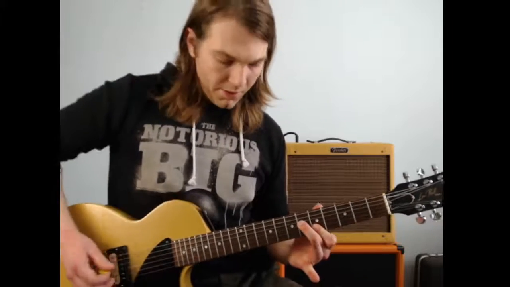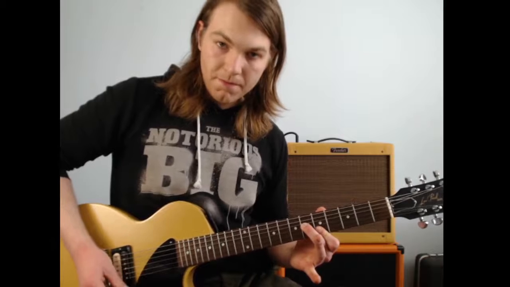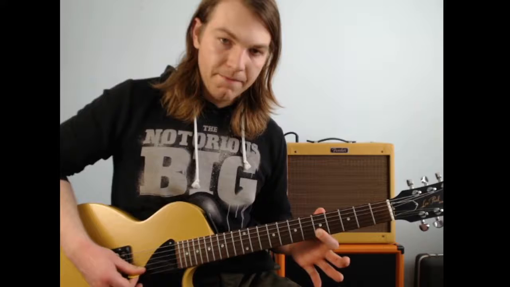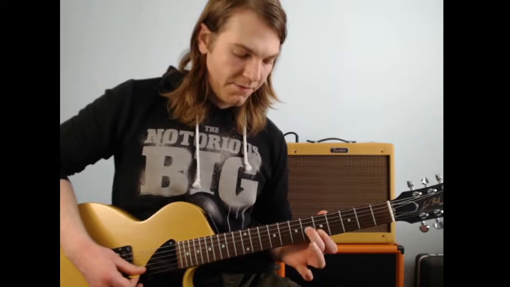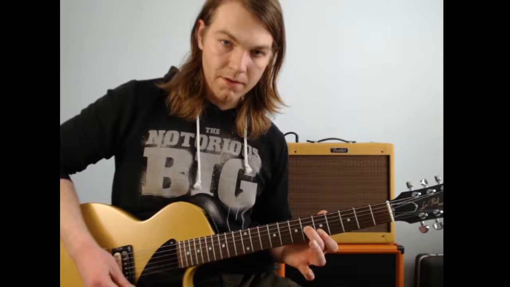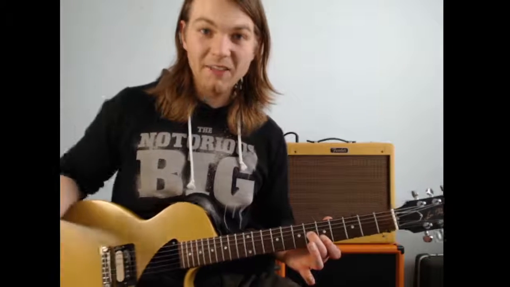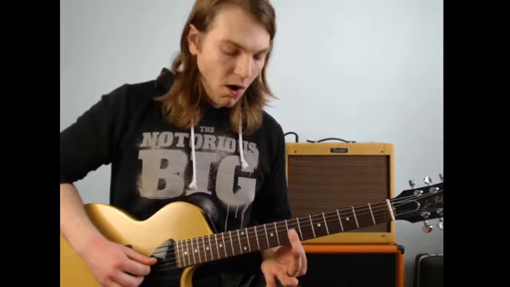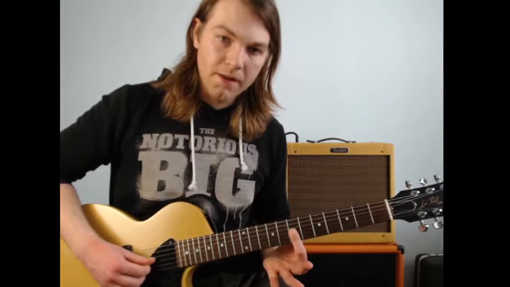So practice going through all these shapes. Remember, this is your major shape with the bar on B and E, and then the second finger 1 fret higher than B and E. I like to think of that as like our F shape. This is your minor shape, all 3 strings barred on the same fret.